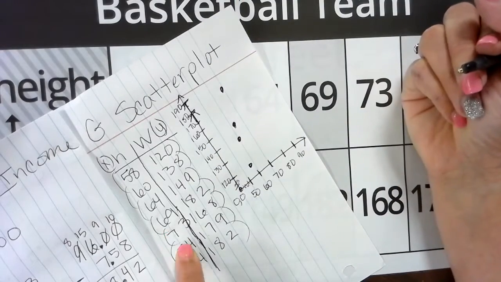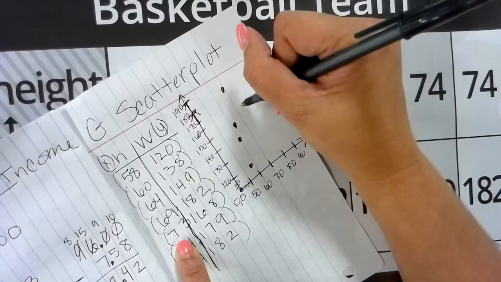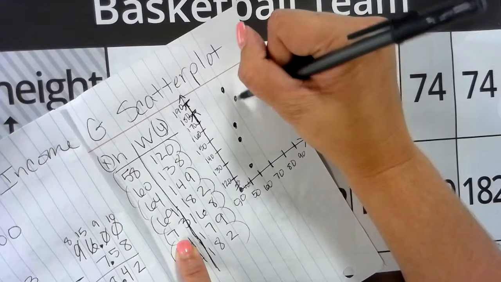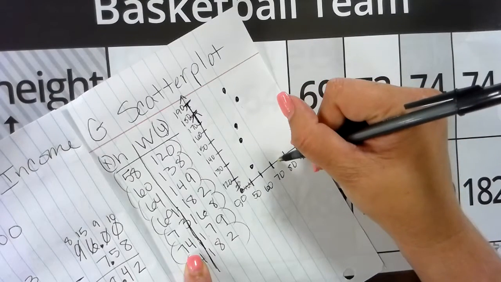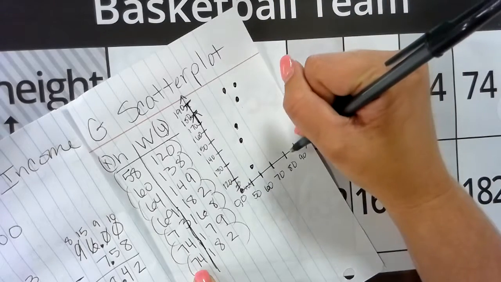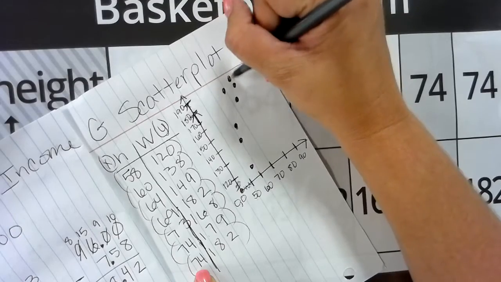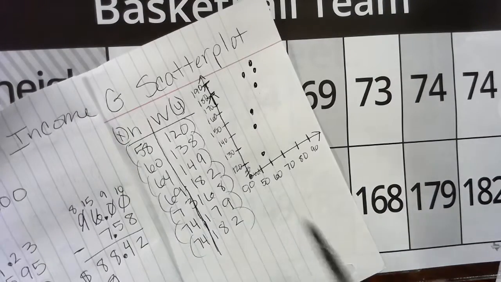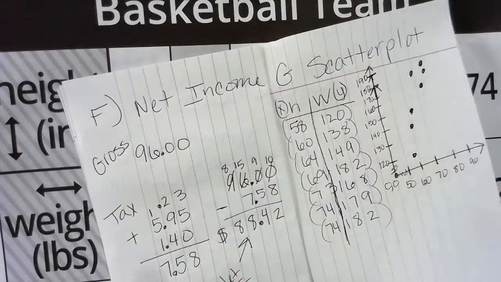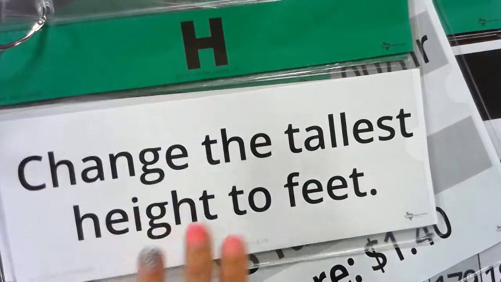So I'm just plotting these points, 73 and 168, 74 and 179, 74 and 182. Okay, so just scatter plot, scattered everywhere. So this became my X, this became my Y, and then I scatter plotted those. Okay, and H, I'm going to interpret the scatter plot.